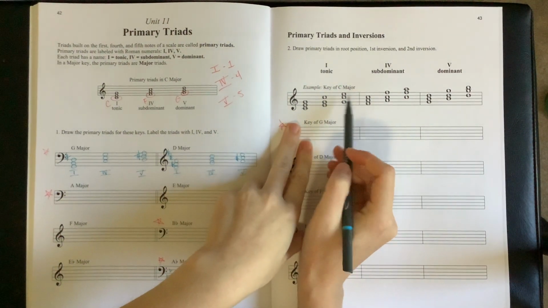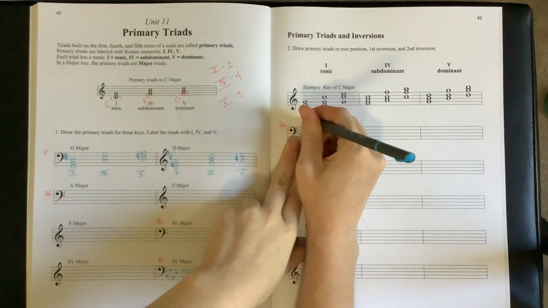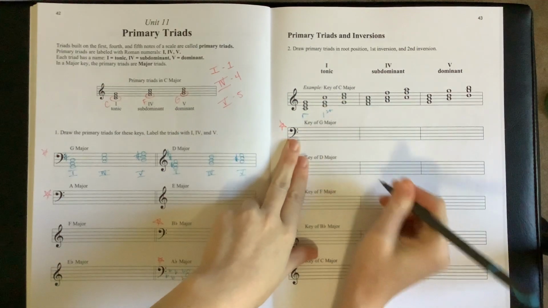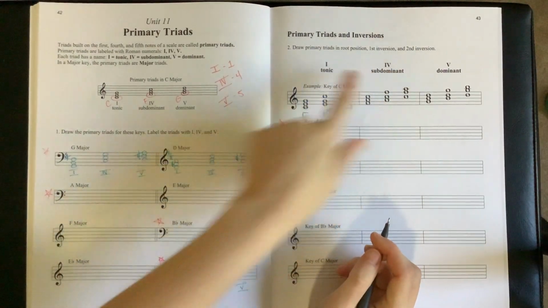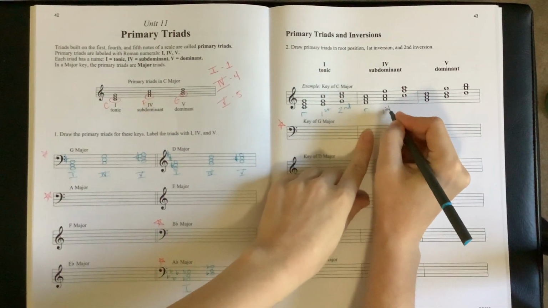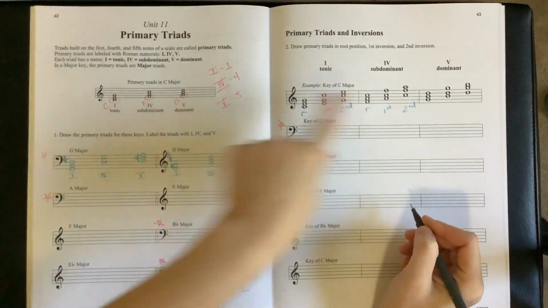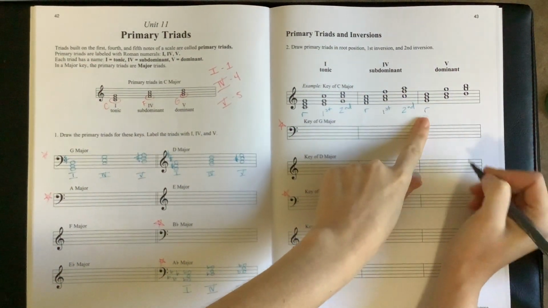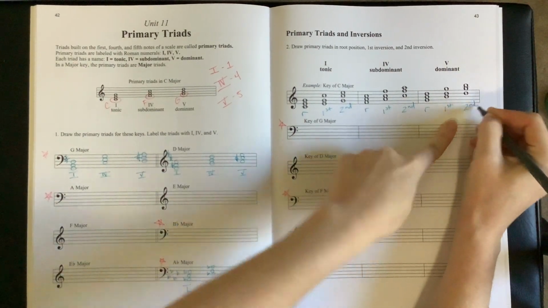So if you notice, in the key of C major, they took that 1 chord and put it in root position, first inversion, and then second inversion. And then they took that 4 chord and put it in root position, first inversion, and second inversion. And then they took that 5 chord, that dominant chord, and put it in root position, first position, and second inversion.